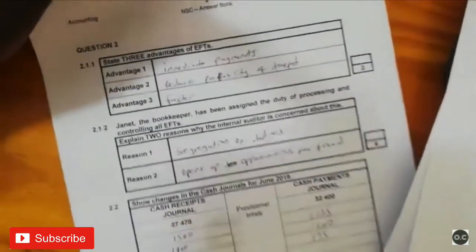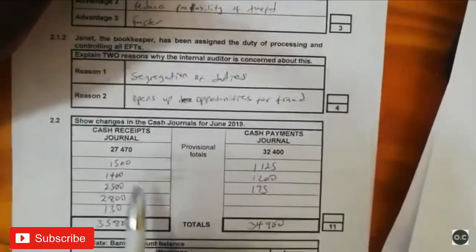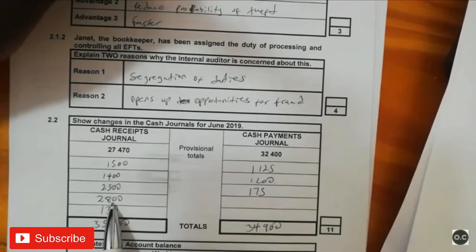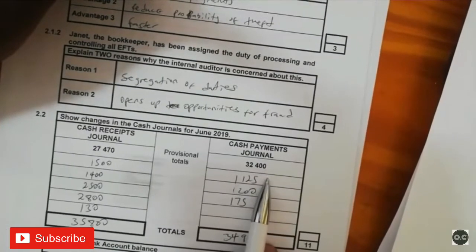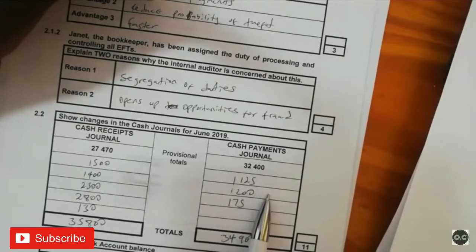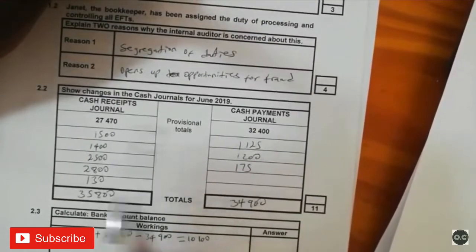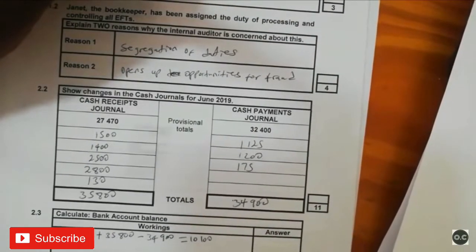So we see in the cash receipts journal we have that 2,800 from the tenant M Malan. We've got 130 for that interest income, and then those other things. And then here we've got that debit order. We've got the 1,200 for the check that bounced. We've got the 175 for the bank charges. Okay, and then you've got your totals for the cash journals. You get my point, right?